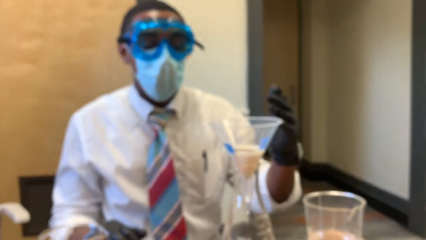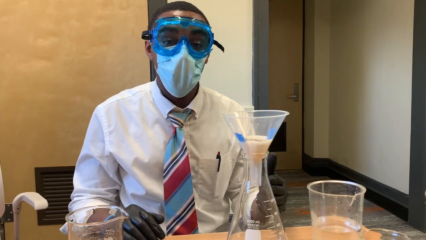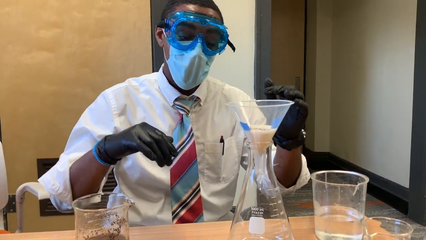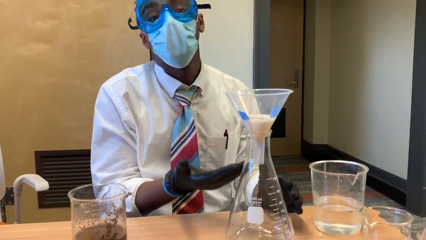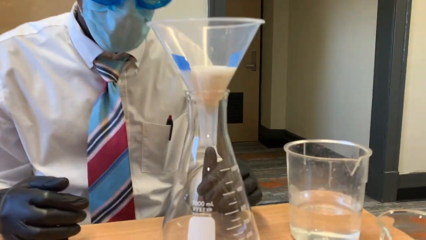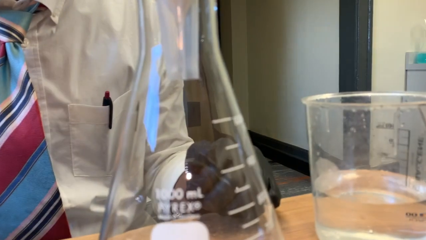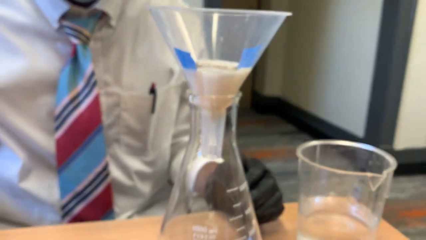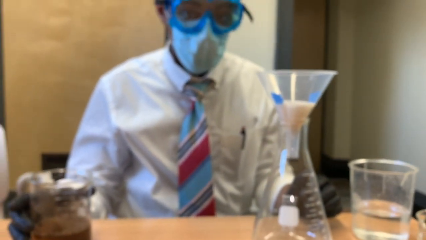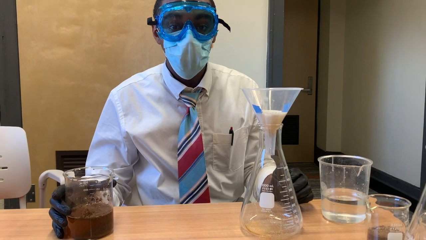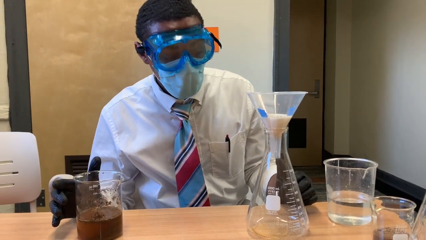It's kind of like having coffee grains, right? When you make coffee, you pour the hot water on the coffee and the coffee filters out through the filter. But this is not drinkable. We cannot drink this. It's gonna take a long time, but we have a lot of patience.